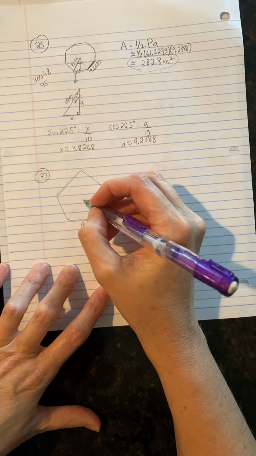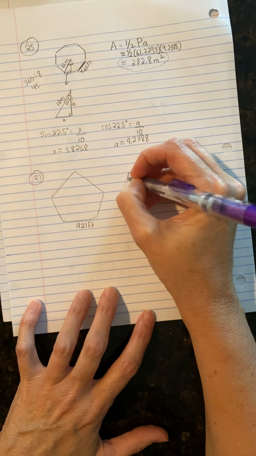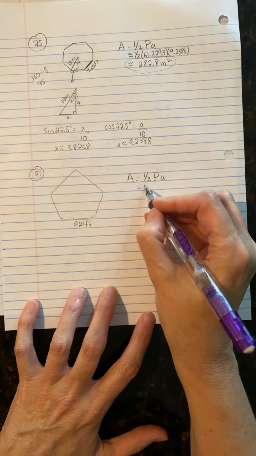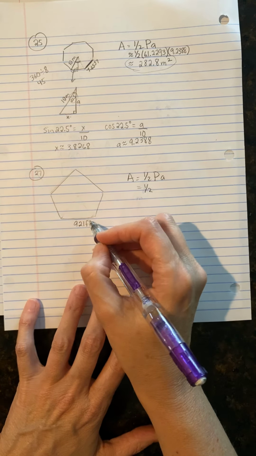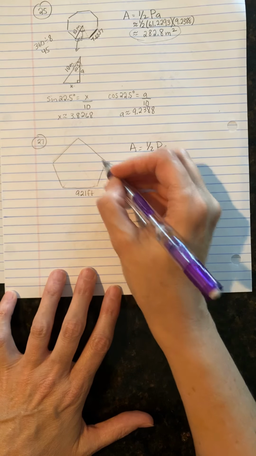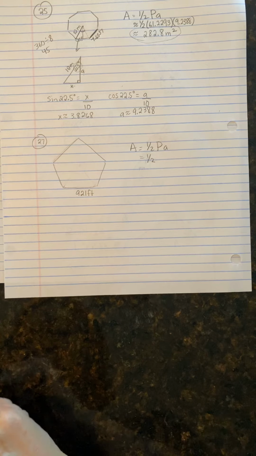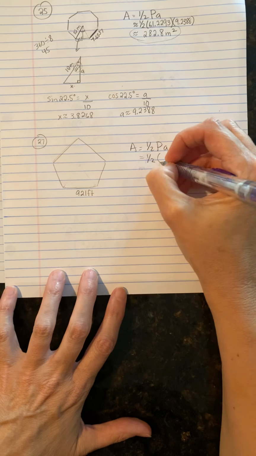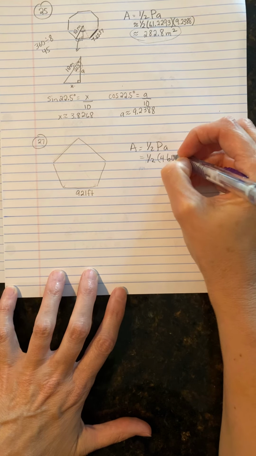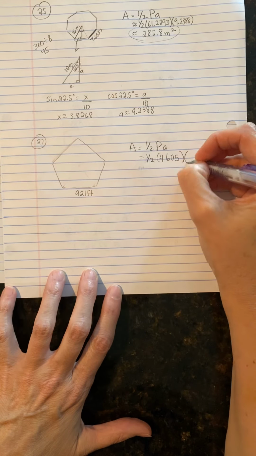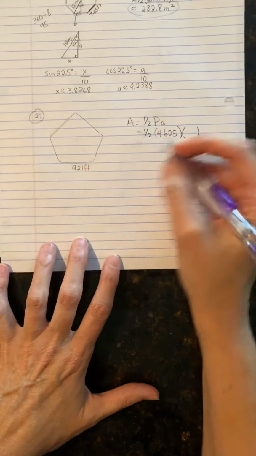So since all I have is side, when I look at my formula, perimeter times apothem, I can find perimeter pretty easily, because if one side is 921, then the whole perimeter is 921 times 5, which is 4,605. That's the perimeter. And what I need is apothem.